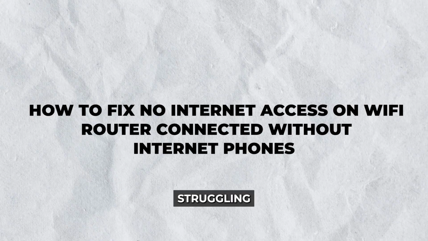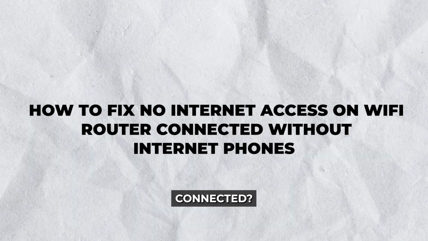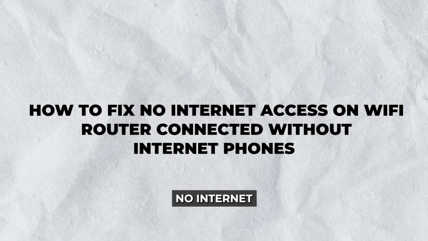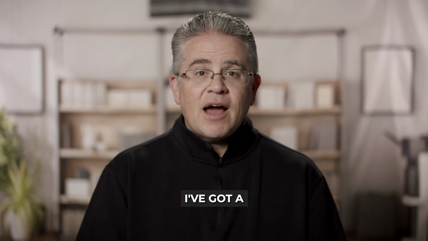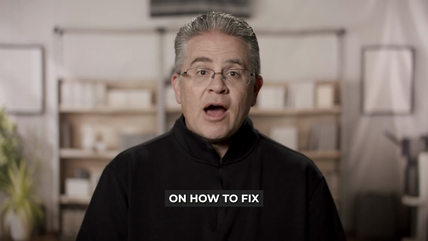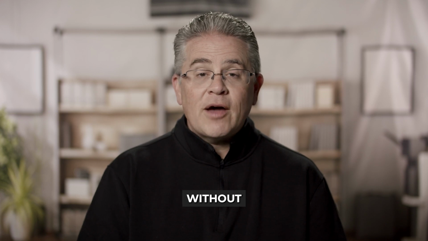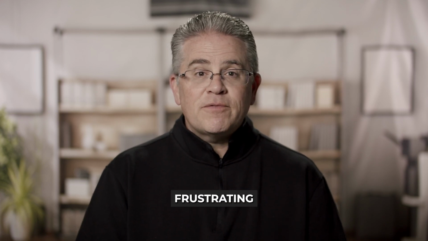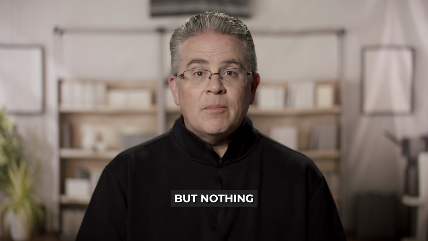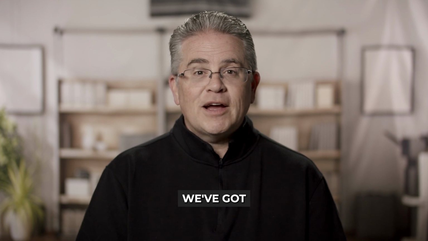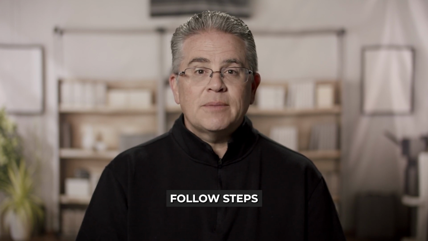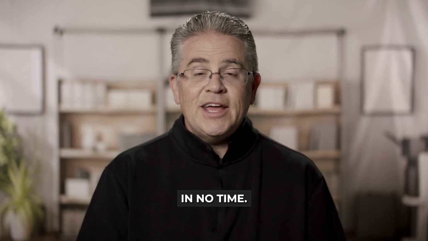Hey there. Are you struggling with a Wi-Fi router that's connected, but your phones are showing no internet access? This week, I've got a comprehensive guide on how to fix no internet access on a Wi-Fi router connected without internet on phones. This issue can be frustrating when everything seems connected, but nothing really works. Don't worry, we've got you covered with these easy-to-follow steps that will have you back online in no time.